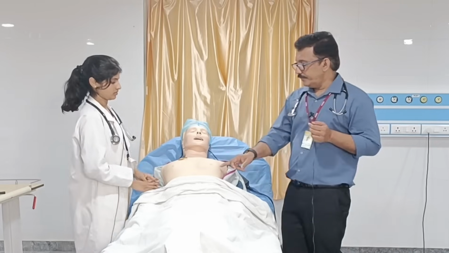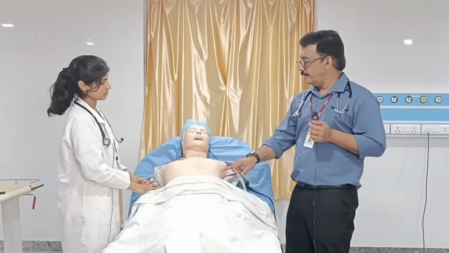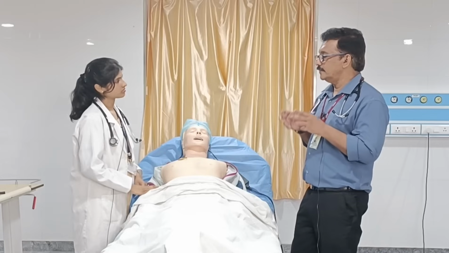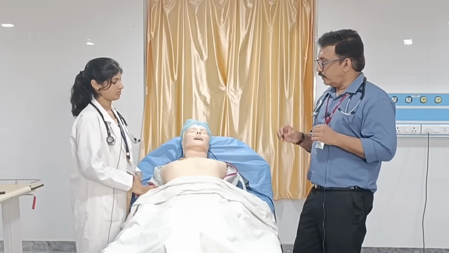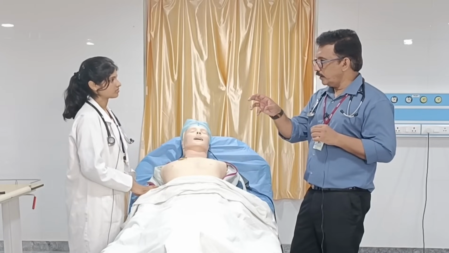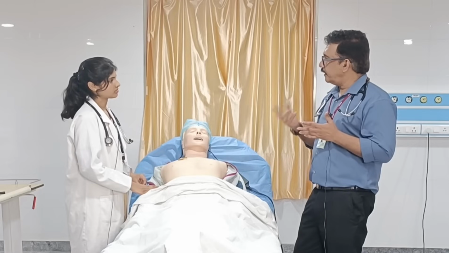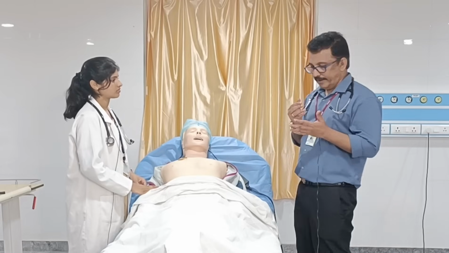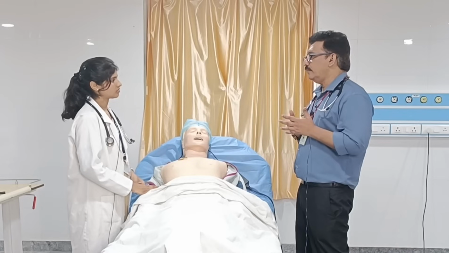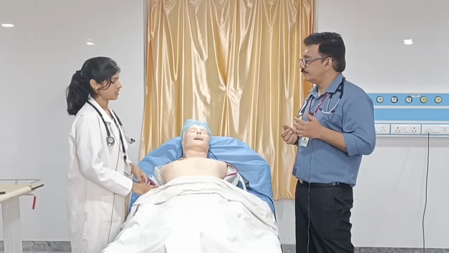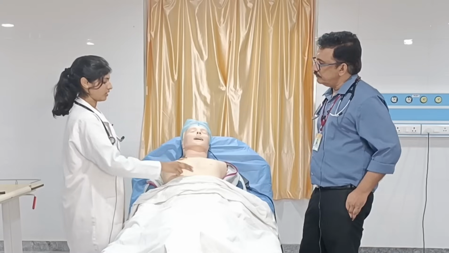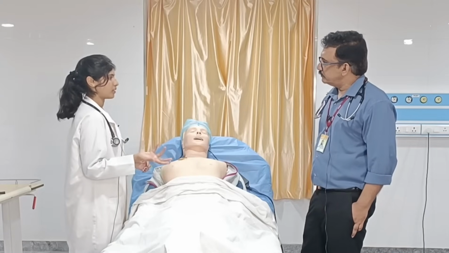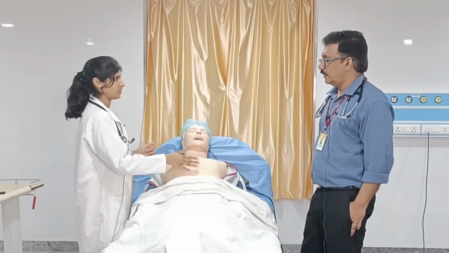Suppose there is a thrill in the mitral area in systole, you have to confirm that there is mitral regurgitation. On the other hand, if you are hearing a murmur but not getting a thrill, it can be because of anemia or something else. So a thrill indicates a definitive cardiac lesion. Then, even the epigastric pulsation can sometimes indicate a right ventricular pathology.